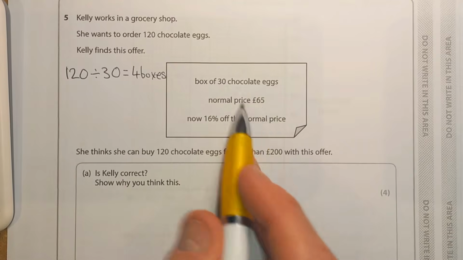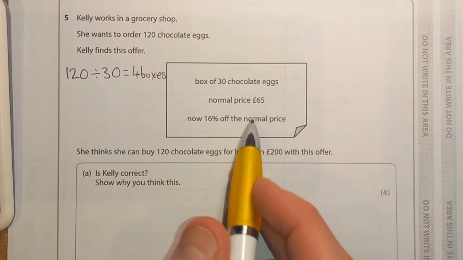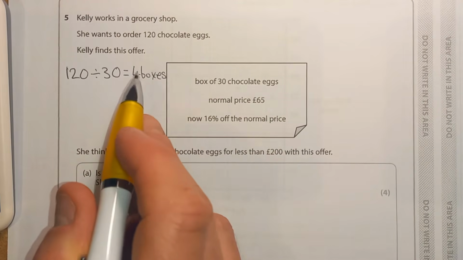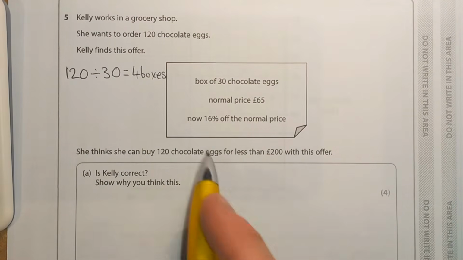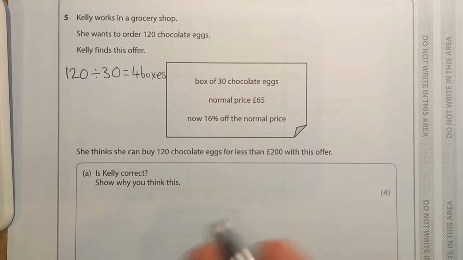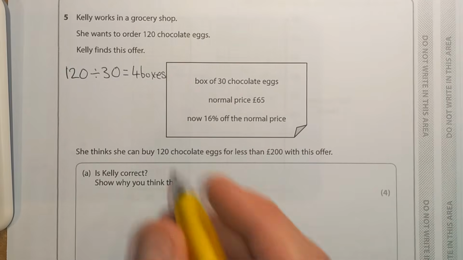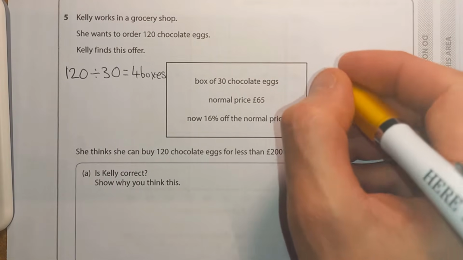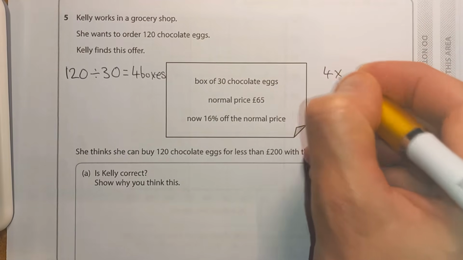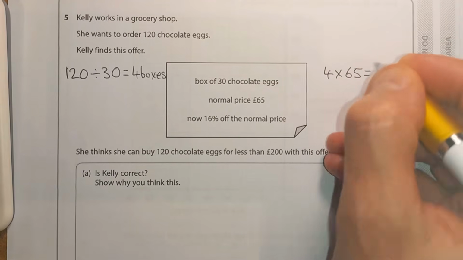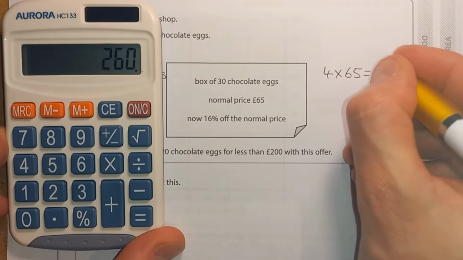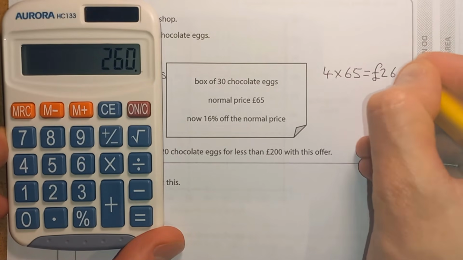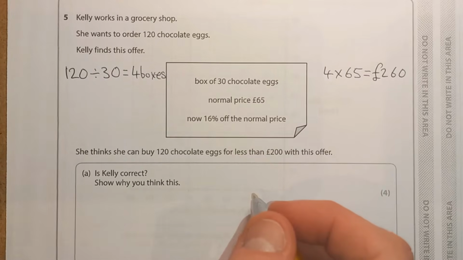We can take it off of the £65 and then multiply it by 4 for 4 boxes, or we can multiply the 65 by 4 to work out the total cost and then take 16% off of that total. Doesn't matter which way round we're going to do it. So what I think I will do is I'll do the 4 times 65 first. Okay, so I've got our 4 from before. So the full or the normal price would be £260.